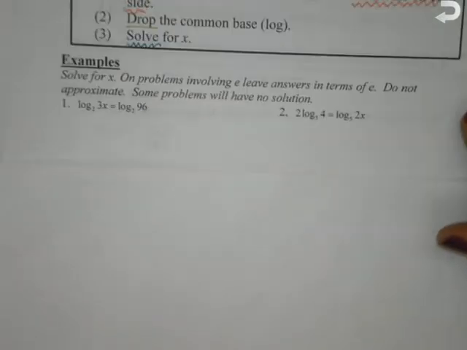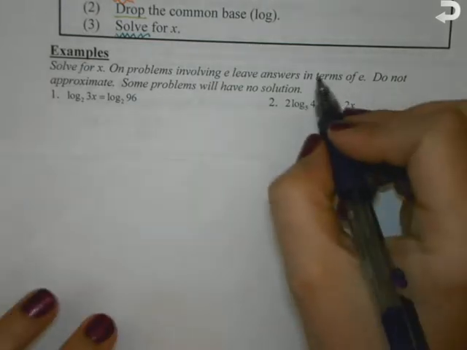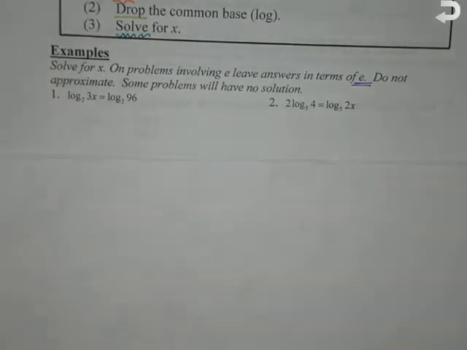Okay, so let's look at some problems. This is just a notation, you don't have to write it down, but I believe it does show up on your homework. If you have e as part of your answer because you were doing a natural log or something, leave it as an e. So don't write it as 2.71, okay? Leave your answer in terms of e. Sometimes there will be no solution, so just a heads up. So let's look at number 1.